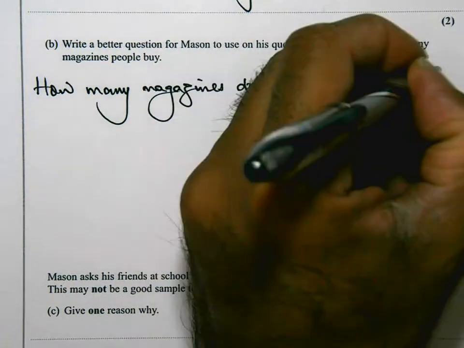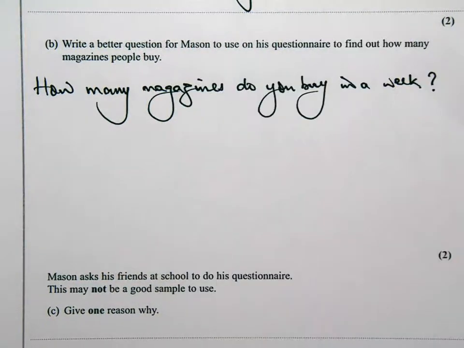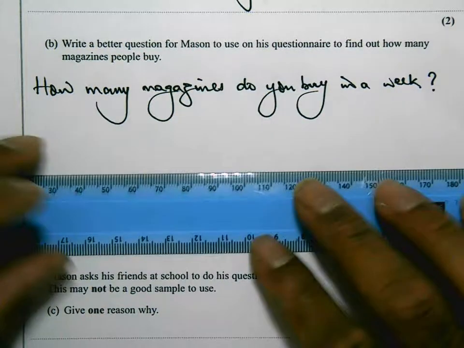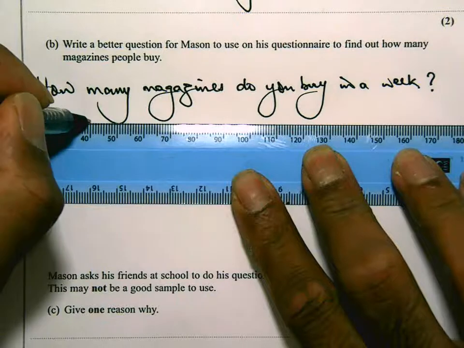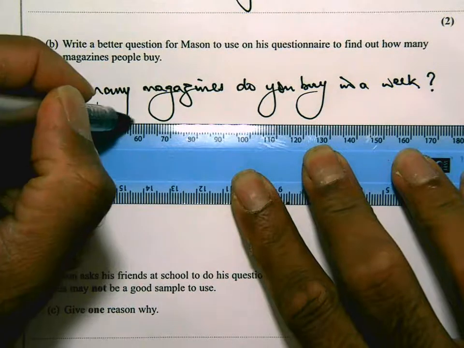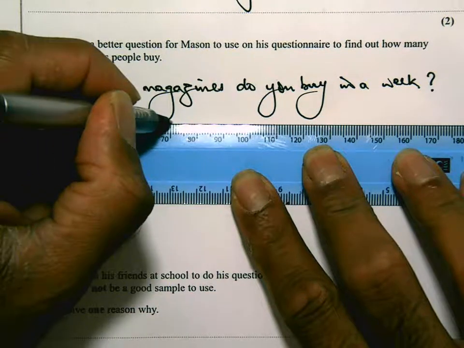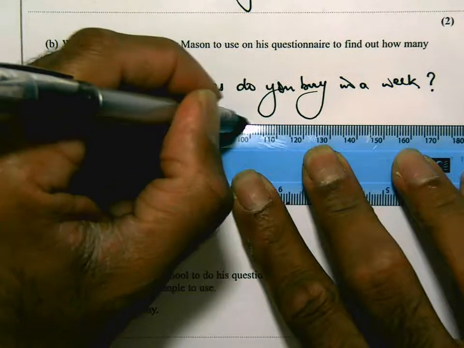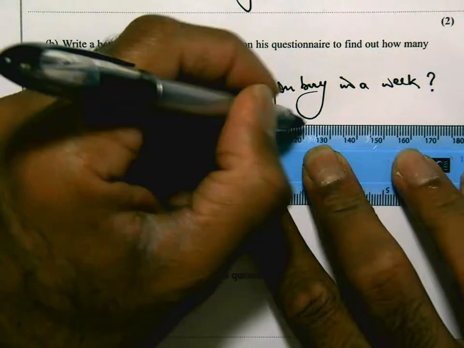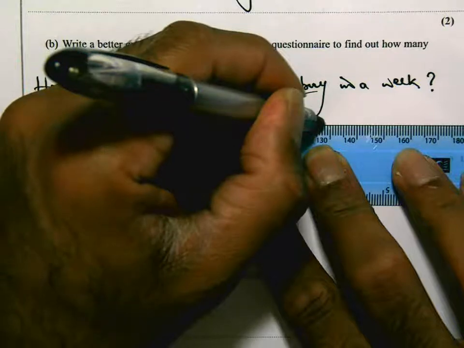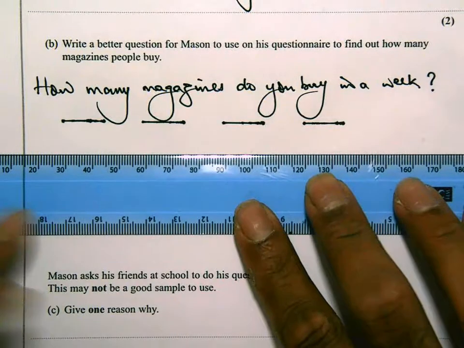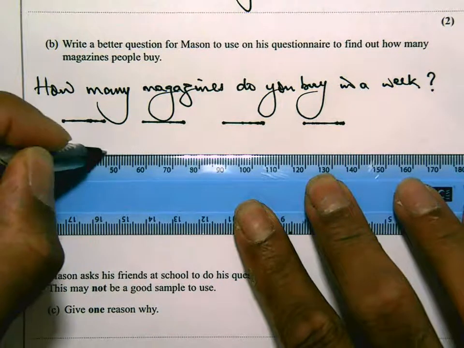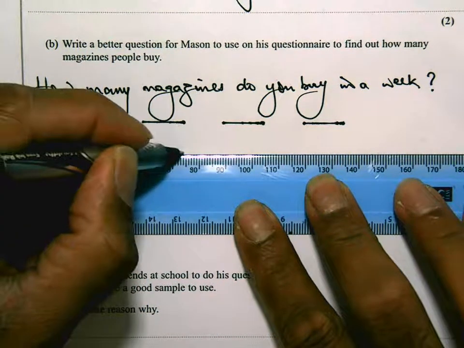And I'm going to draw some option boxes. I'm going to draw 4 of them all together. These are the tick boxes that people would use to tick to indicate what their answers are.